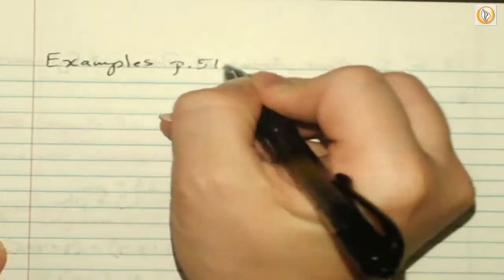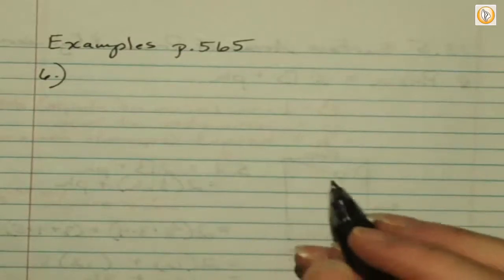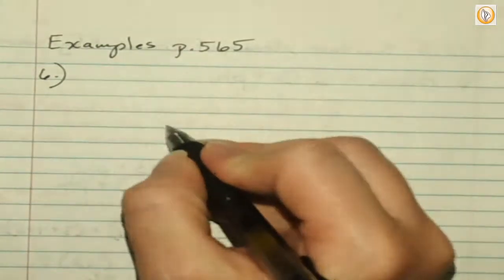All right. Let's open up your book. Page 565. Number 6. 565. Okay. There I have a weird shaped box. Let's see. I'm going to draw it.